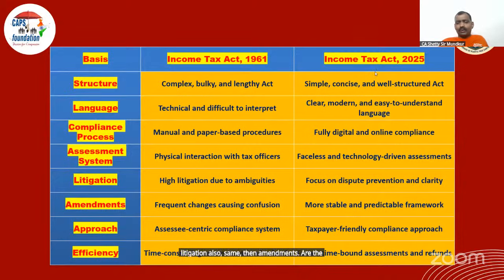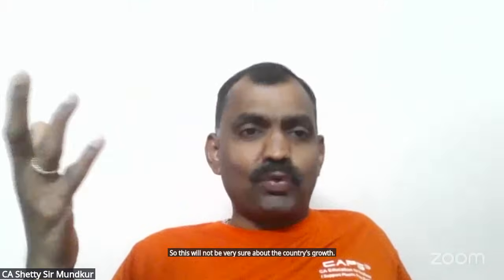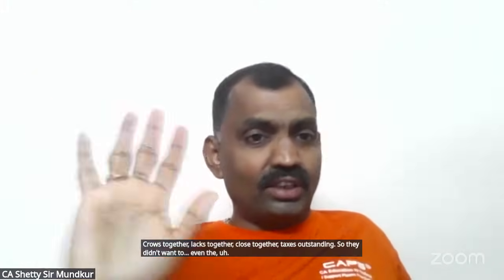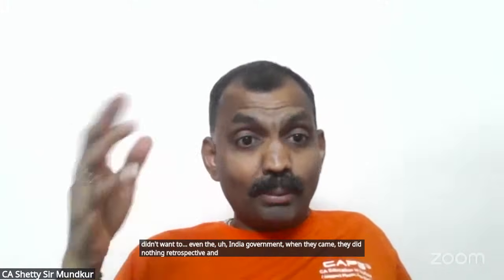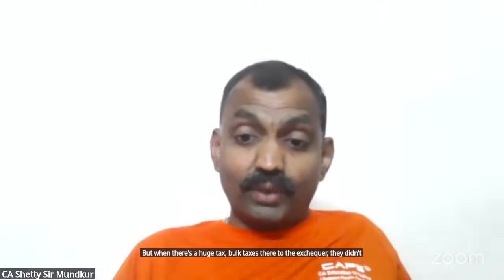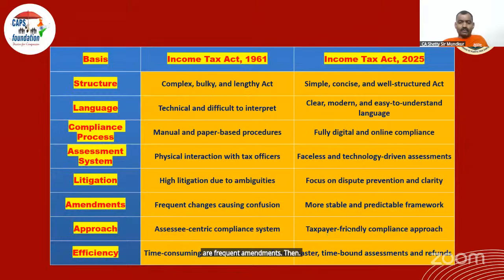Other amendments they want to reduce, because every now and then when amendments keep happening, you will not be very sure about the country's growth. Now the Vodafone case, which happened in the UPA government, crores together, tax was outstanding. Even the NDA government, when they came, said no retrospective amendment, we don't want to do it. But when there is a huge bulk tax due to the exchequer, they didn't want to stop it. That's why, from that perspective, they want to ensure reasonably fewer amendments, not frequent amendments. Then the approach has to be taxpayer friendly.